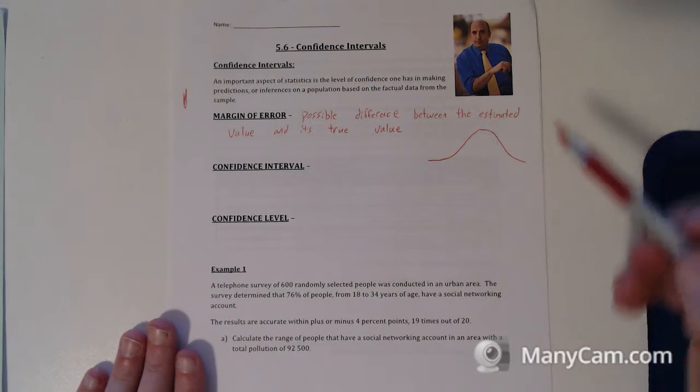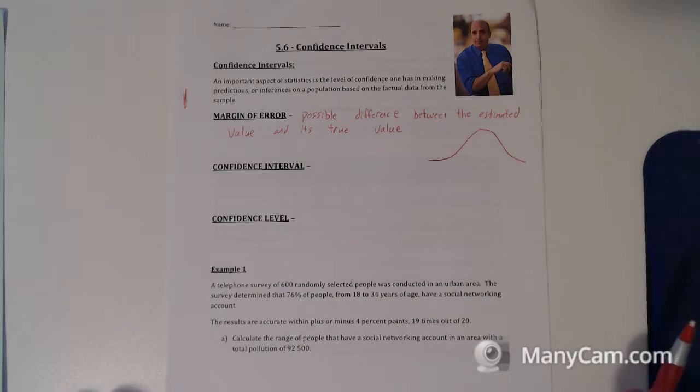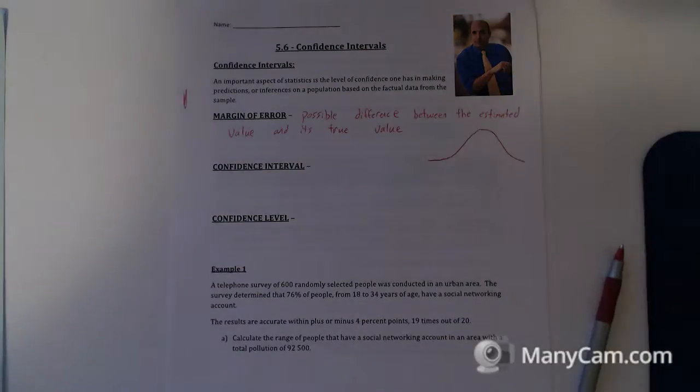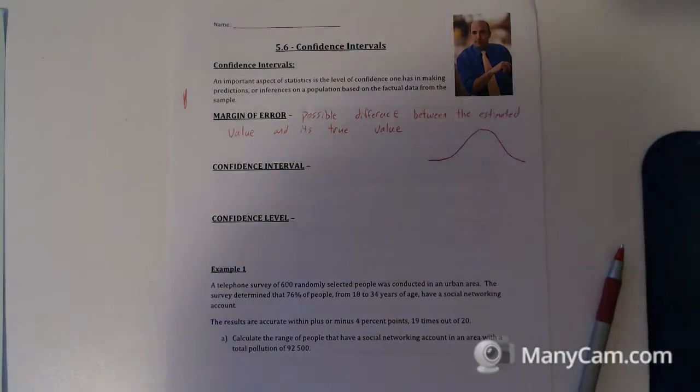If you have your normal curve, then hold on, I have to correct her. All right, sorry about that. That only took a minute.